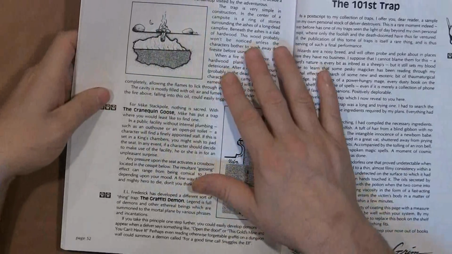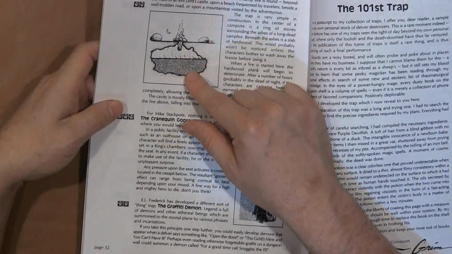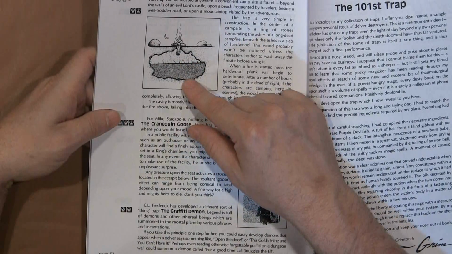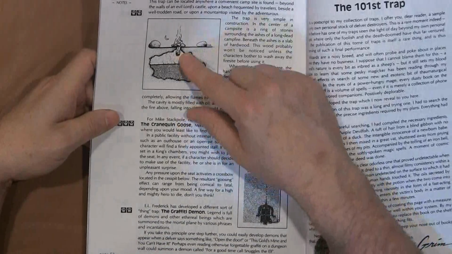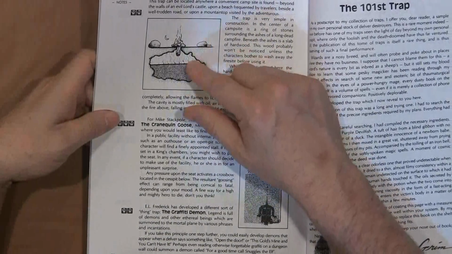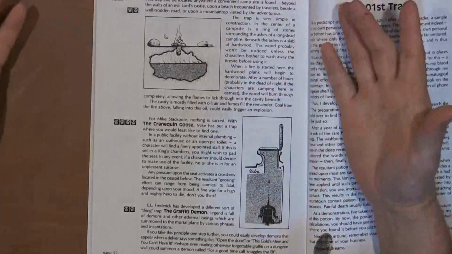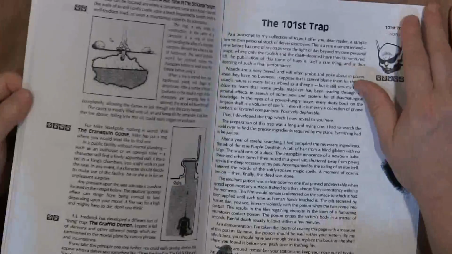Here's one that's interesting. Hot time in the old campfire tonight. Somebody makes a campfire, and then the fire pit is actually over top of a flammable liquid. And while you're enjoying your campfire that night, you burn away the hole that's protecting it, and it falls in and it ignites it underneath you. It's brilliant. I love it. I mean, some of these people were rather diabolic.